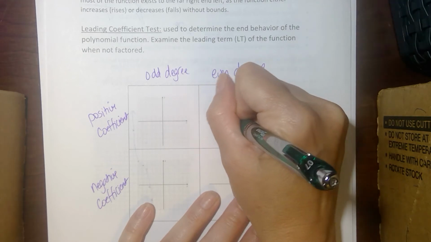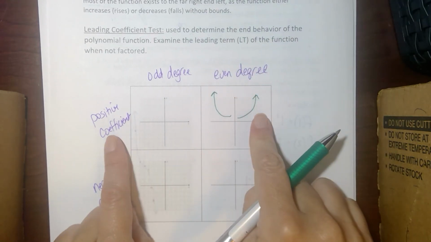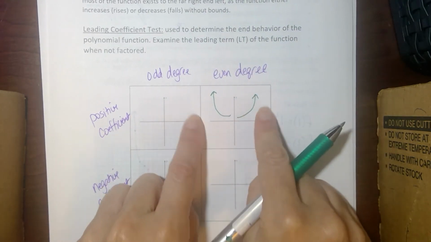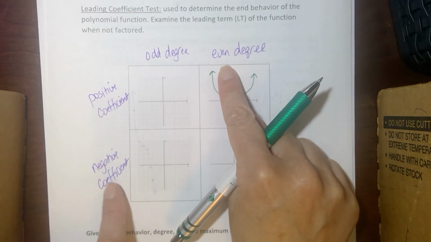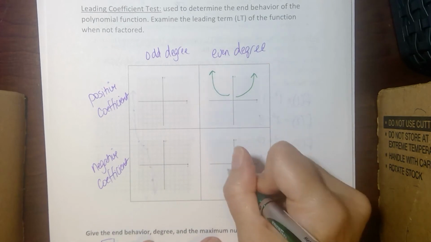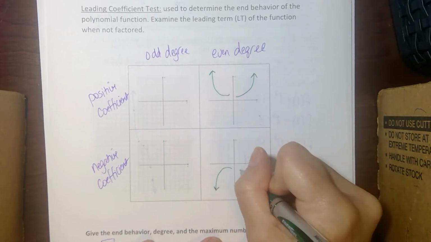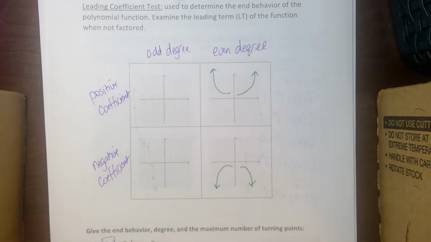So if I have an even degree with a positive coefficient, both ends are going to go up like a big smile. If I have an even degree, however, with a negative coefficient, what happens when you're negative? Well, you frown. So in that case, both ends are going to go down. Let's look at our examples down here.